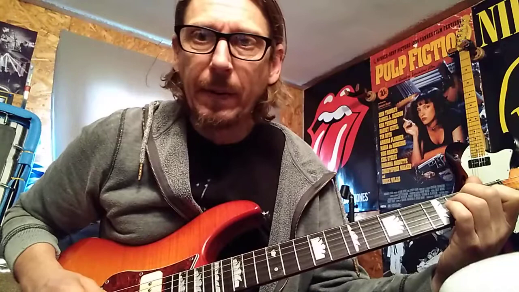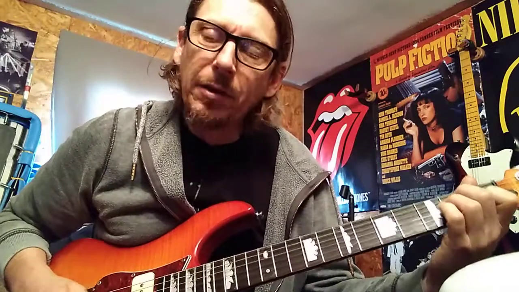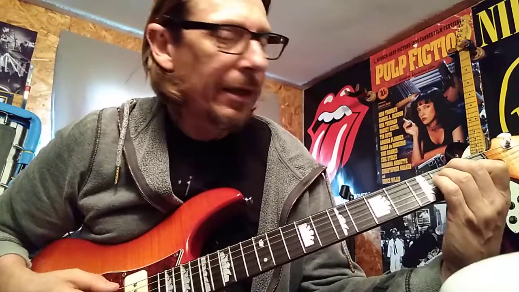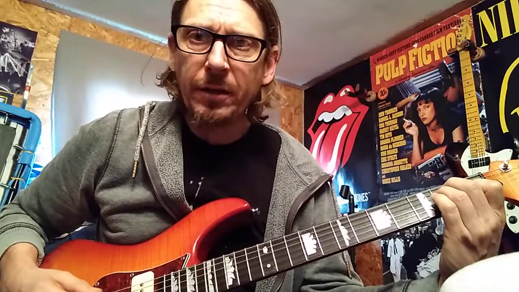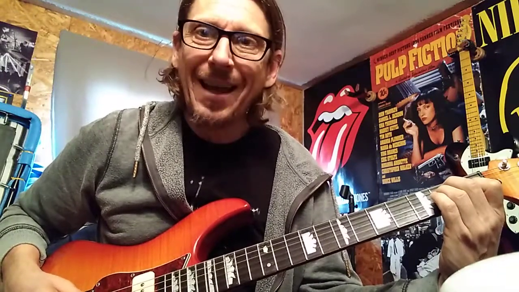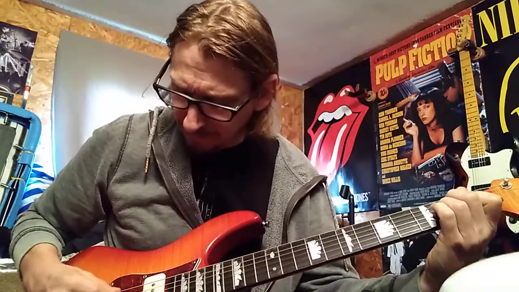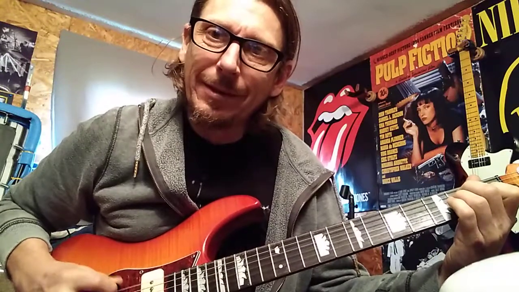Then the next note is the 5th again. It's repeated, and then you play the octave again. So in the E shape, you play the root, the 1, the 5, the 8, the 3, the 5 again, and then you play the 8 again as an octave.